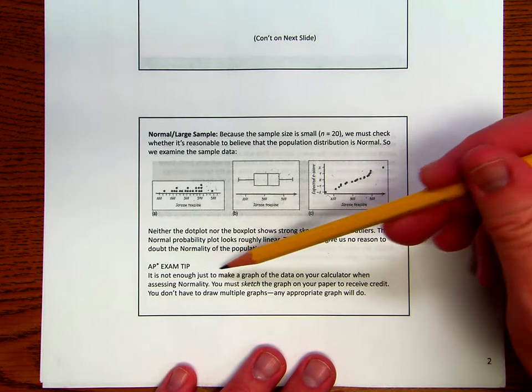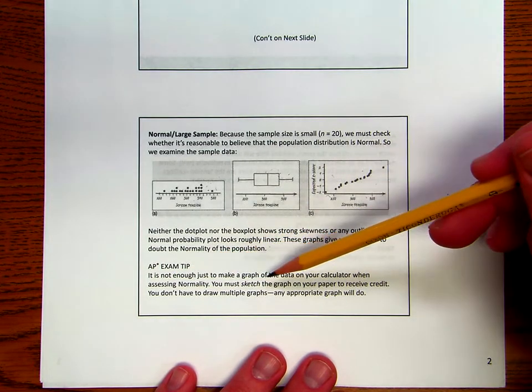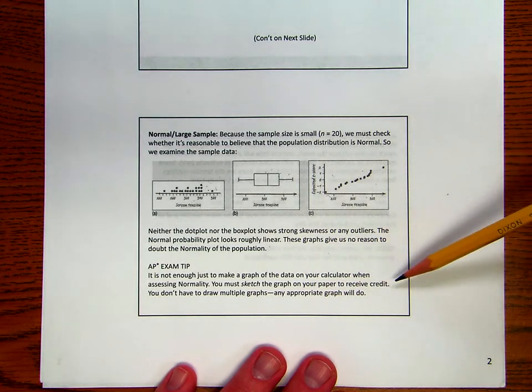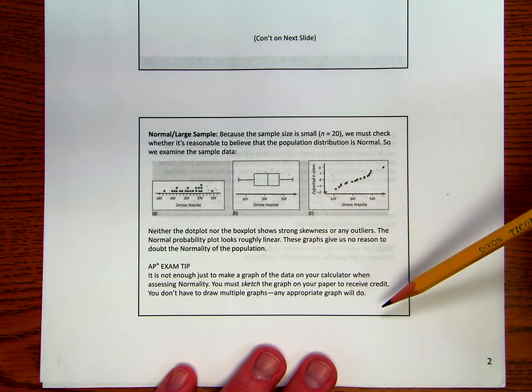Okay, it is not enough just to make a graph of the data on your calculator when assessing normality. You must sketch the graph on your paper to receive credit. You don't have to draw multiple graphs. Any appropriate graph will do.